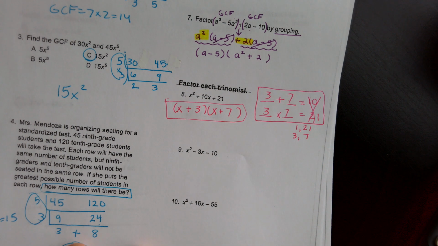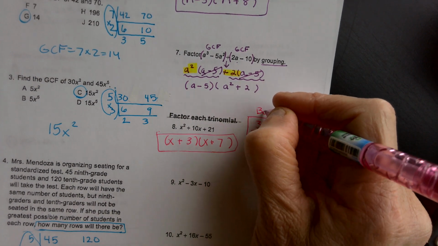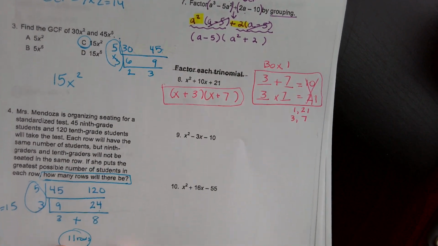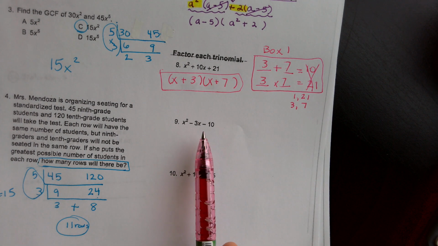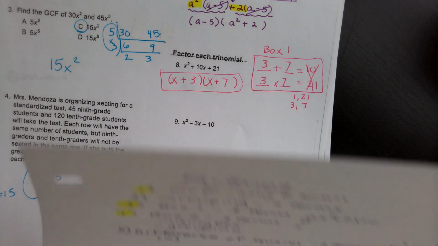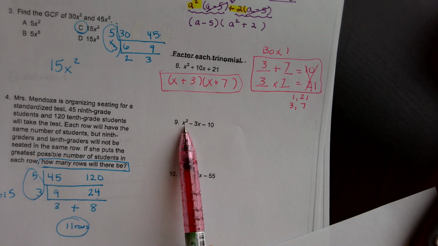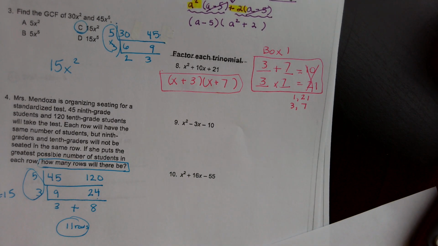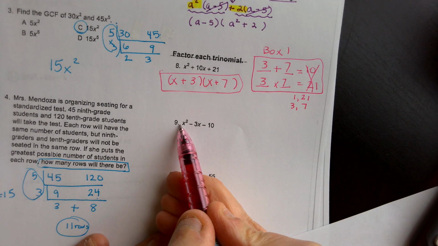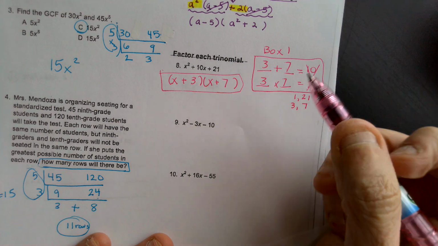Okay, next one. So this was box 1. So let's keep labeling our items here. Okay, number 9. It's a trinomial. Again, we're going to always check GCF first. So let's analyze. Nope, there's nothing that we can take out. The number before the x squared is a 1. So that means it's box 1.